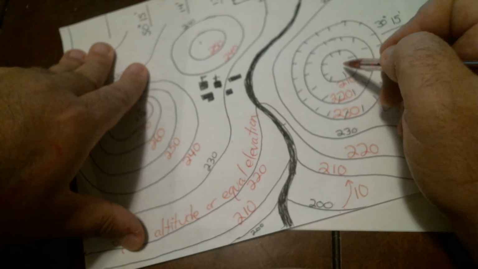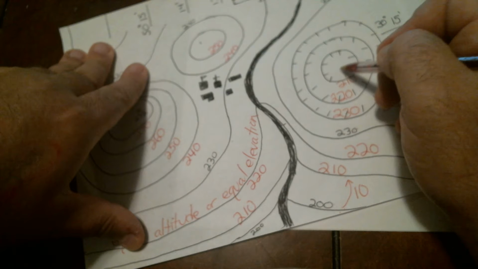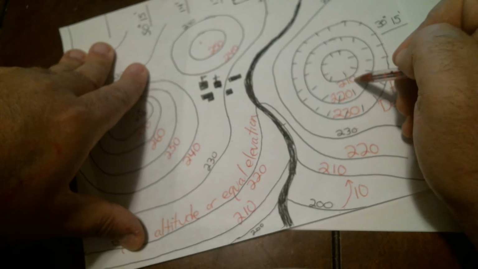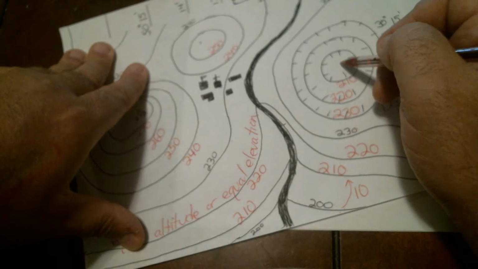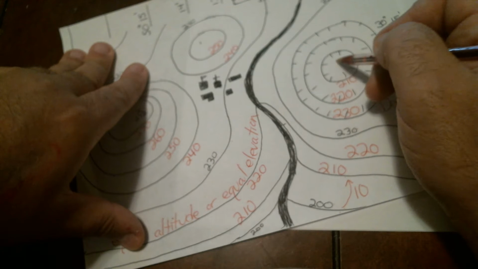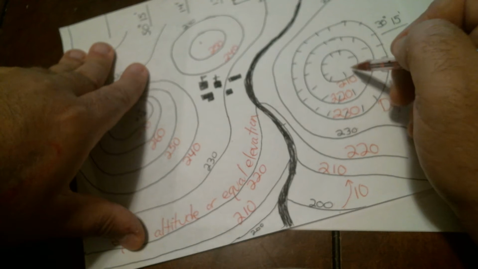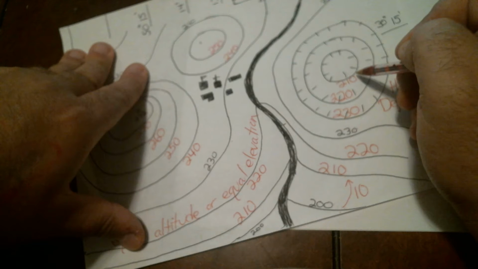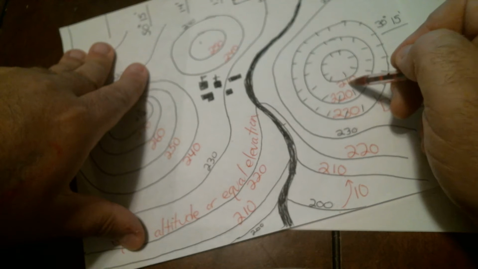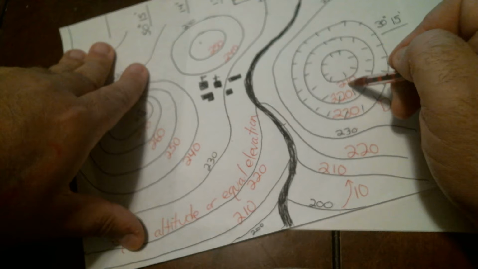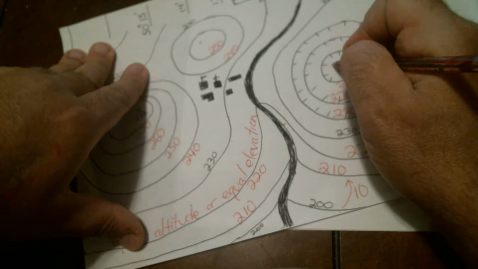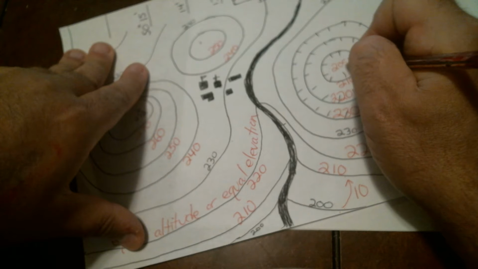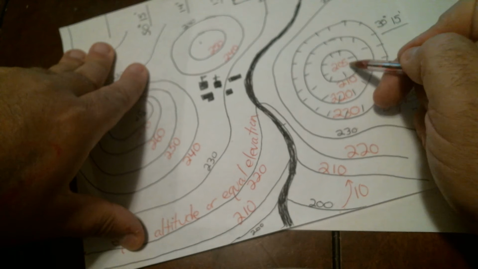Now, we can estimate the bottom of the hole as being something less than 210, but it's not a full step down again because we don't have another line here. So what we do is we estimate a half a step. Each step is 10 feet, so a half step is going to be 5 feet. 5 feet lower than this is going to be 205. Estimate the bottom of the hole.